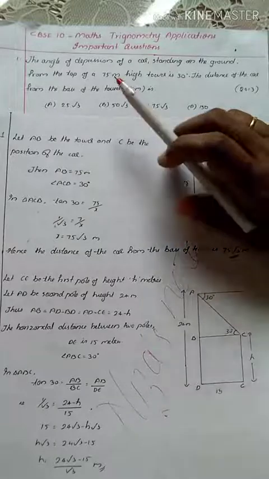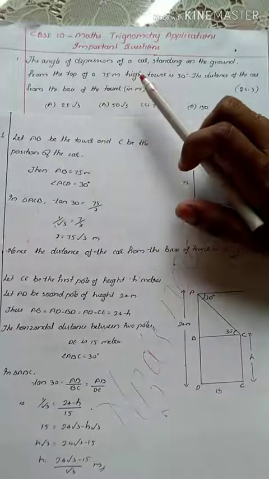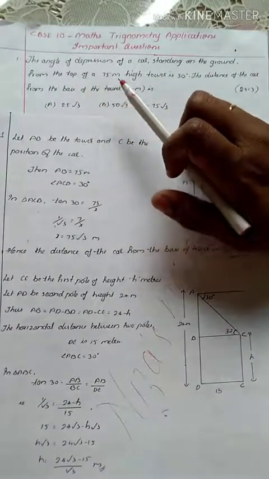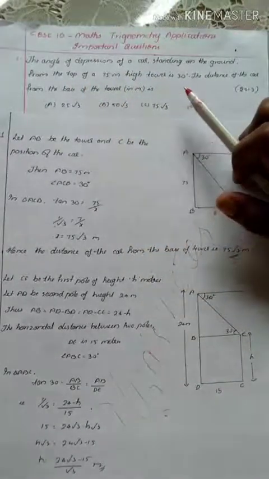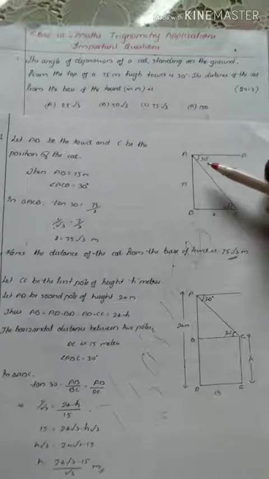So the first question is a very easy question, which is a 1 mark or 2 marks question. The angle of depression of a car standing on ground from the top of a 75-meter high tower is 30°. So you have a tower and you are looking from the tower down to see the car, and the angle of depression is 30°. Whenever they tell you that you are looking from up to down, you will always take the angle of depression, which is marked from the horizontal line.